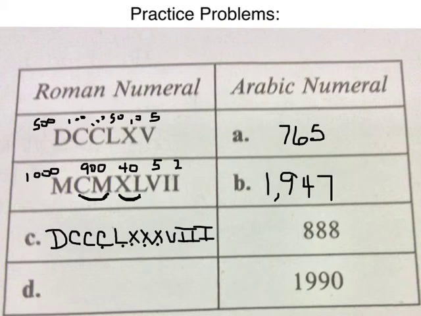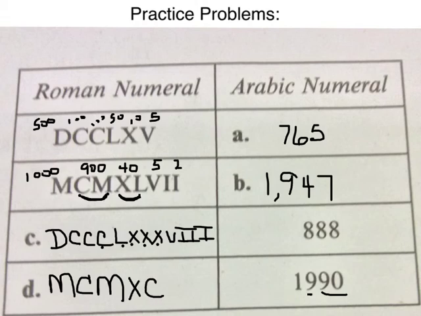1,990. 1,000 we know is M. And 900 is only 100 short of 1,000. So we'll put 100 and then another 1,000, so that we know that CM is 900. 90 is 10 short of 100, so we'll put the X and then the C for 100.